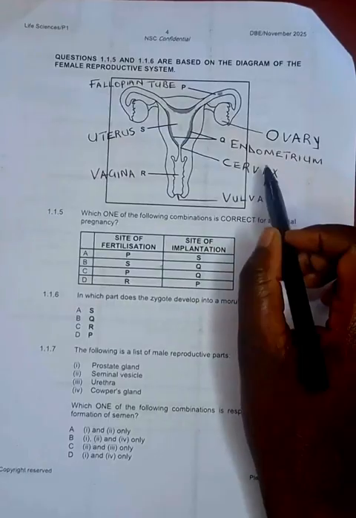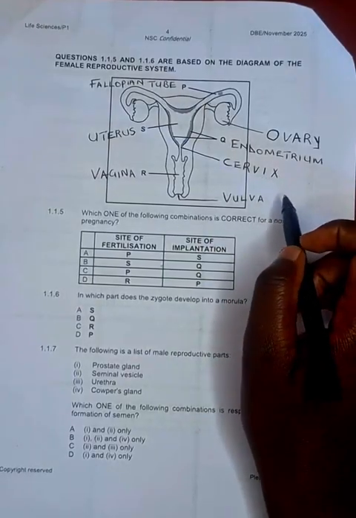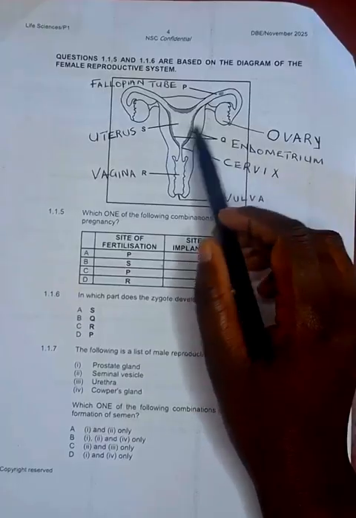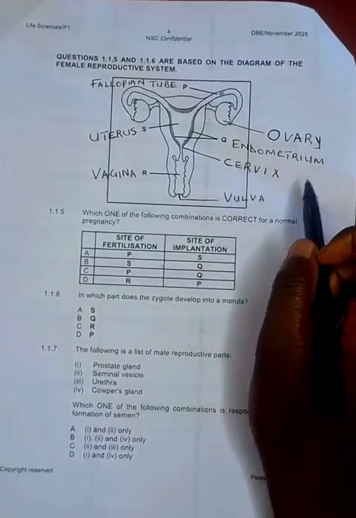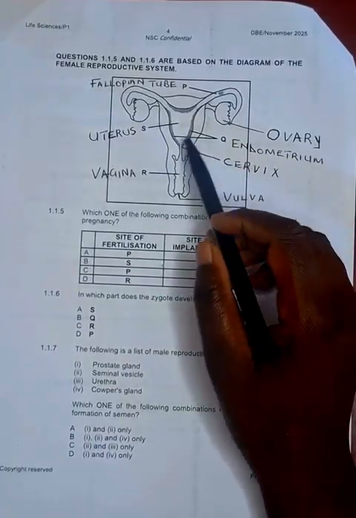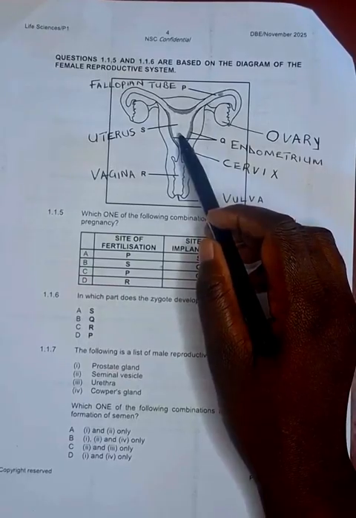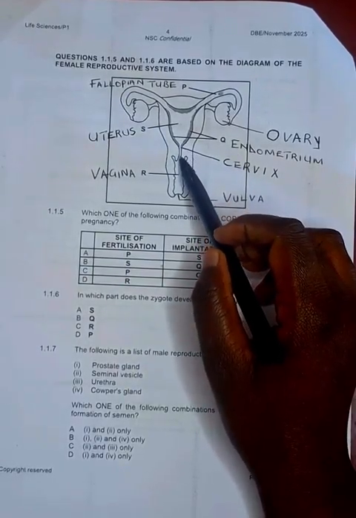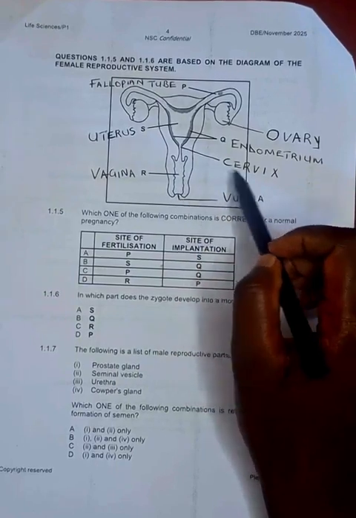All right, so we can definitely say that the cervix is this small opening to the uterus, and it is able to dilate in order to enable the baby to pass through it during childbirth.